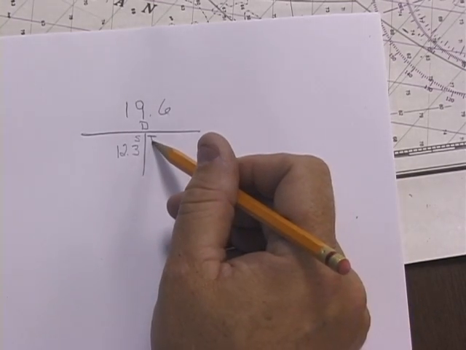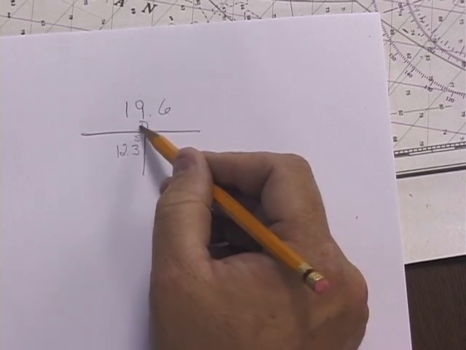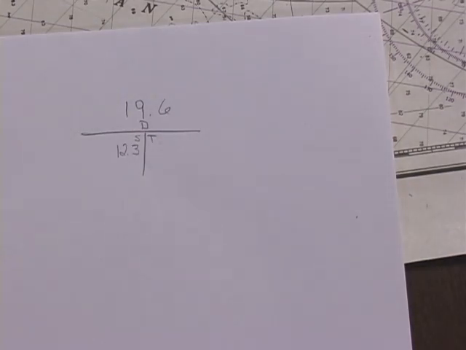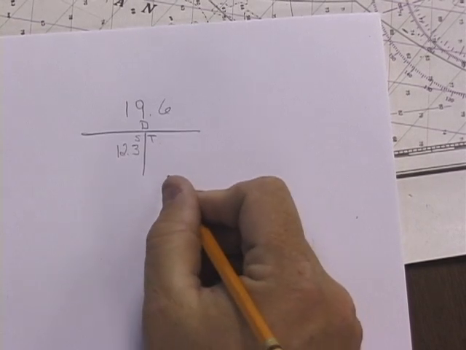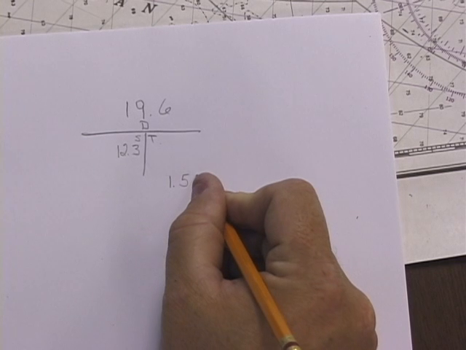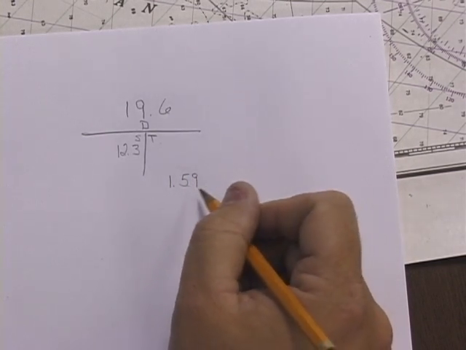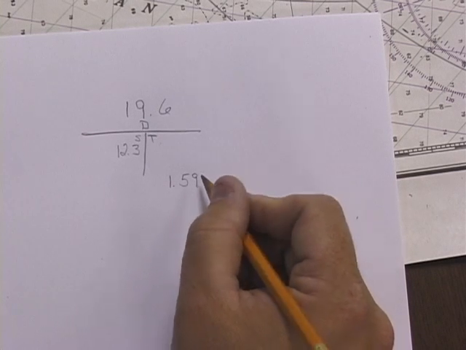So remember time, anything above this line you're going to divide. So I take time equals distance divided by speed. So what I'm going to do is take 19.6 and divide it by 12.3, equals, and I get 1.59, and it's 3. So with it being 3, I'm not going to round up. I'm going to keep it 1.59.